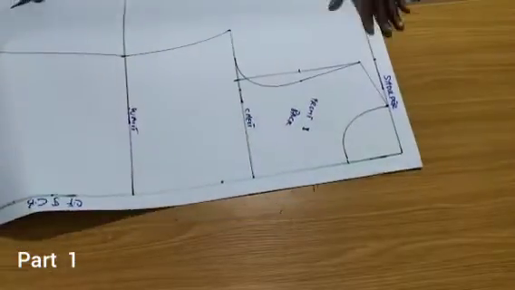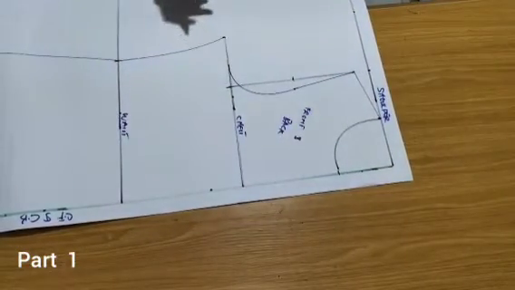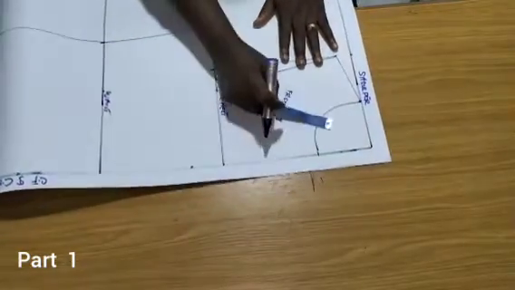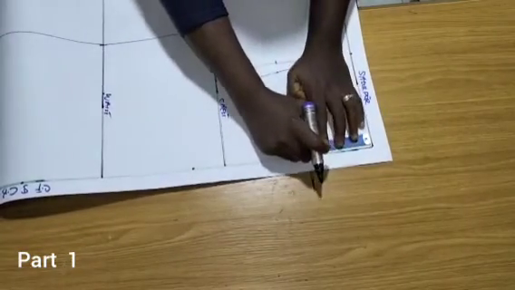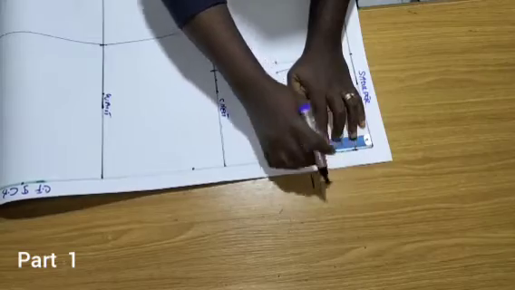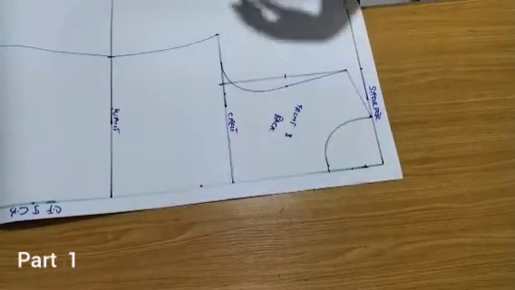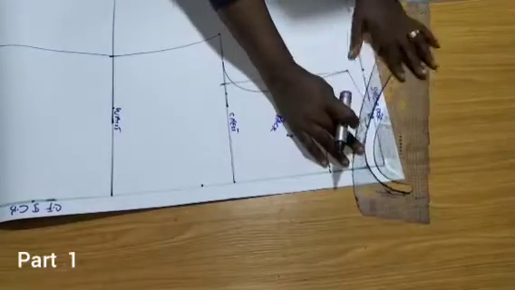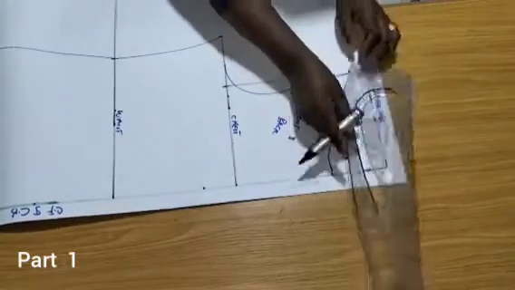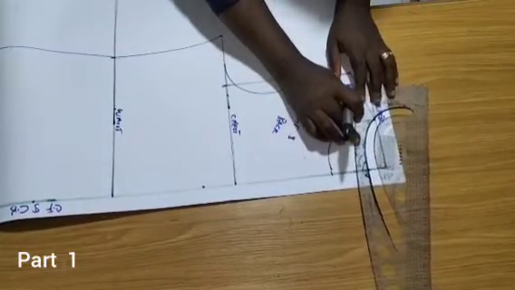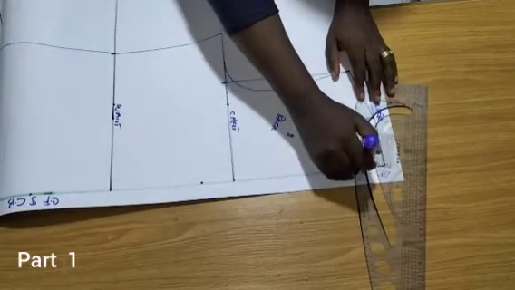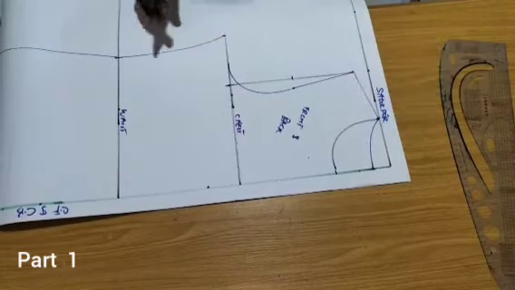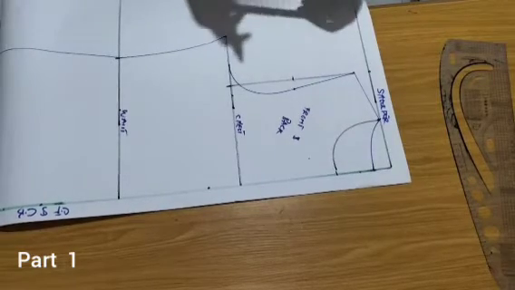I've already imputed what I have on my natural neckline. I want to also impute my back neckline at 1 inch. Since we are making this dress together, for both our front and the back, I'm putting the back neckline right here as well.